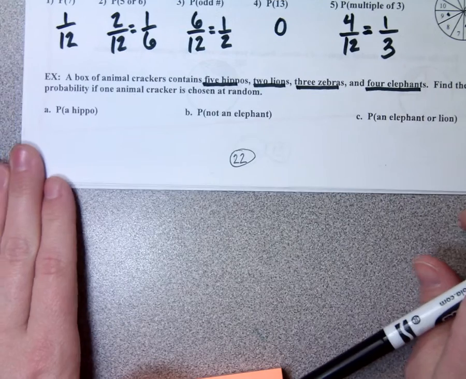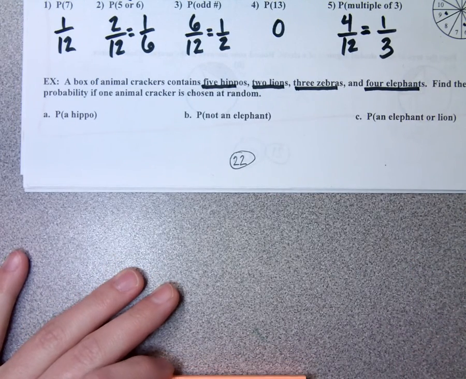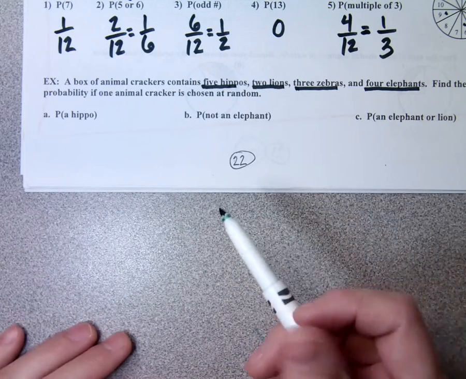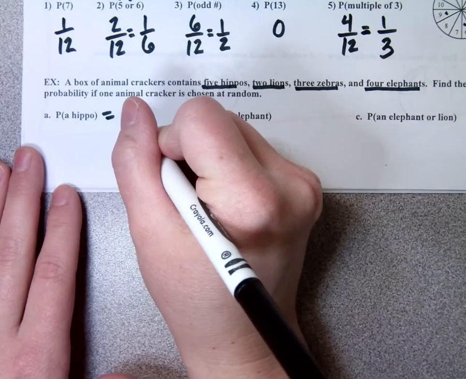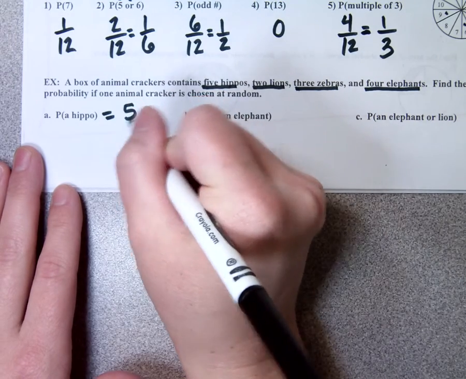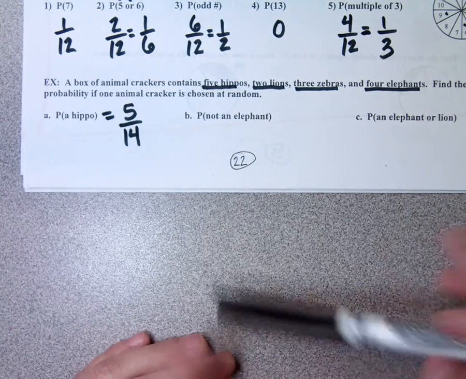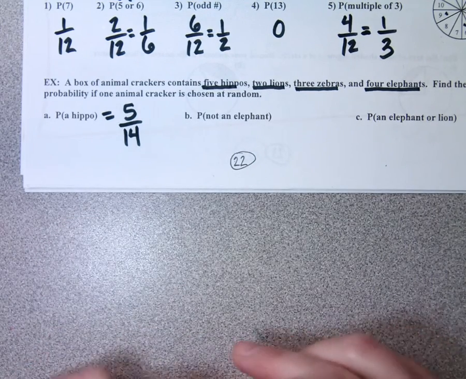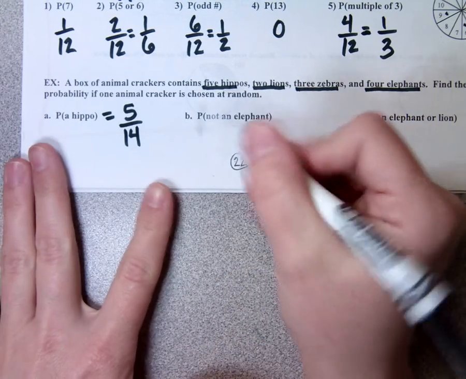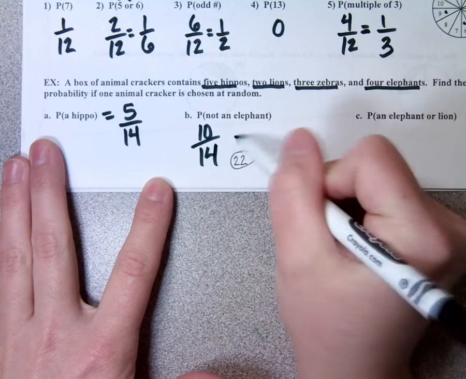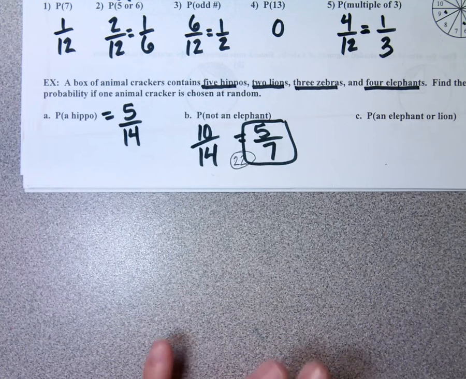Okay, Cooper's drawn 6. Austin Mason, what's the probability of drawing a hippo? 5 out of 14. Beautiful. Okay, another stick. Christian, probability of not drawing an elephant. 5 out of 7. It started out 10 out of 14, which does reduce to 5 out of 7. Beautiful. Okay, one more stick.